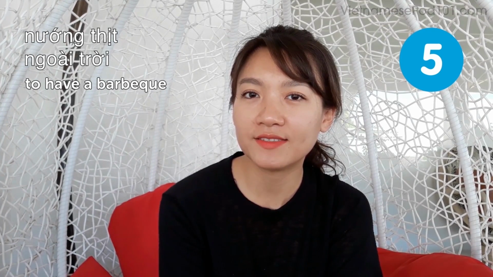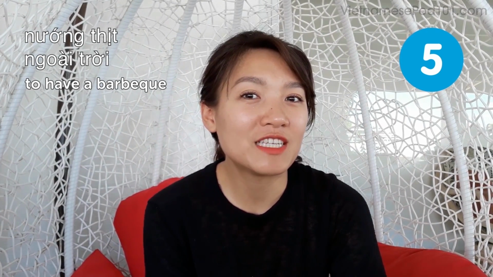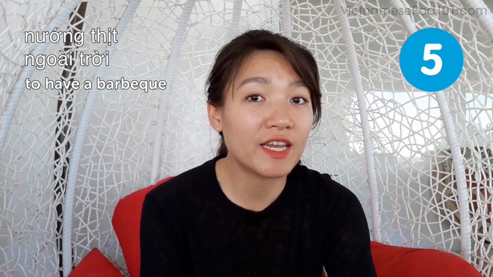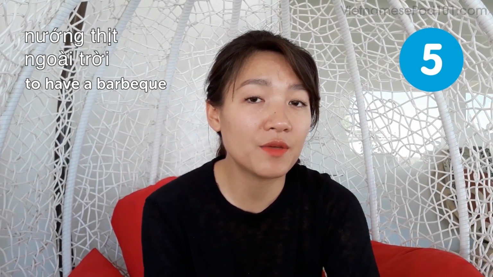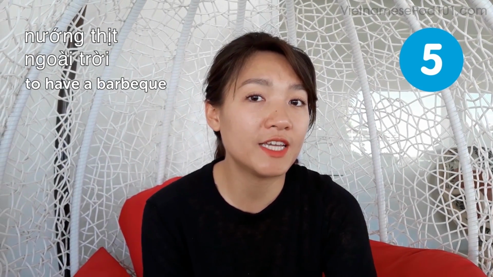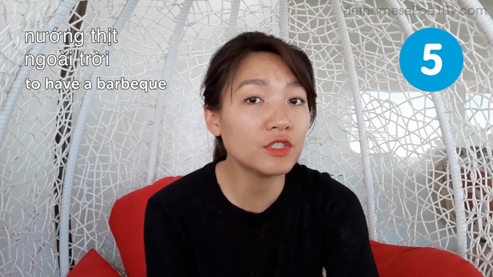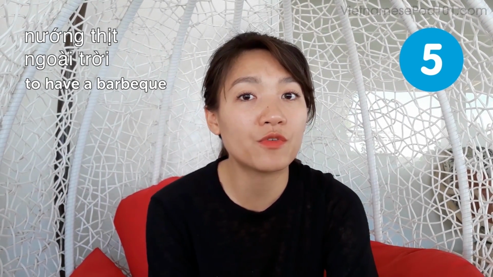Everybody likes barbecue because it's so much fun and the food is really good. I love it. And if you are traveling to Vietnam, there are so many places that prepare for you a place to have your own barbecue. And you just prepare your own food and you will have a barbecue outdoors with your friends.